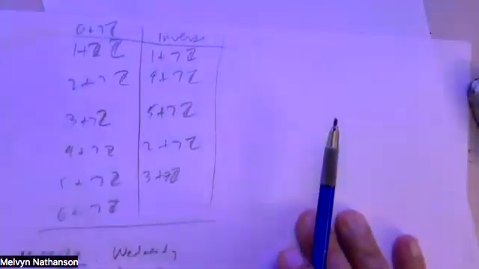What about the inverse of 6? What's the inverse of 6 mod 7? What multiple of 6 minus 1 is divisible by 7? 6 is the same as minus 1 mod 7.